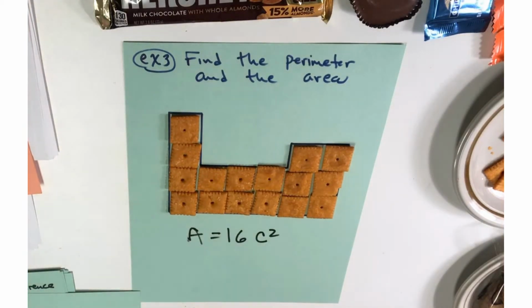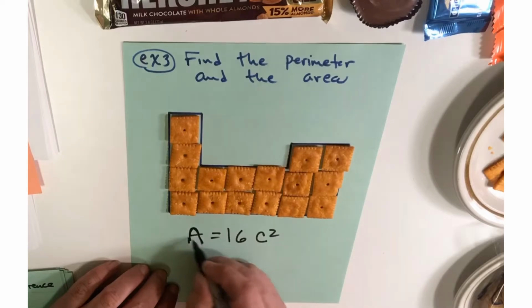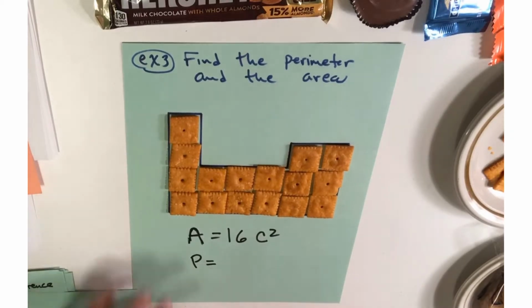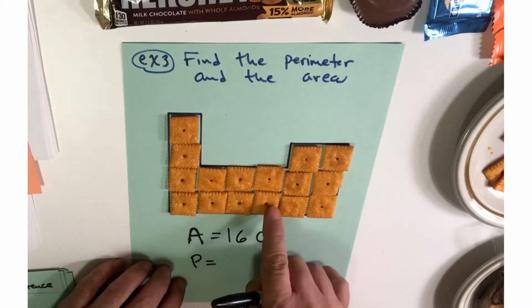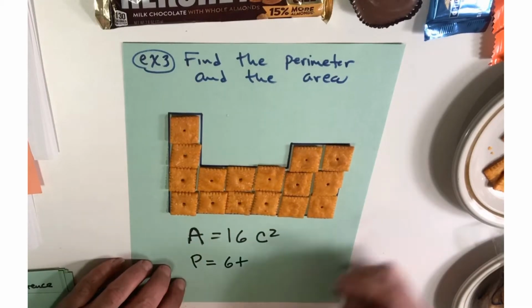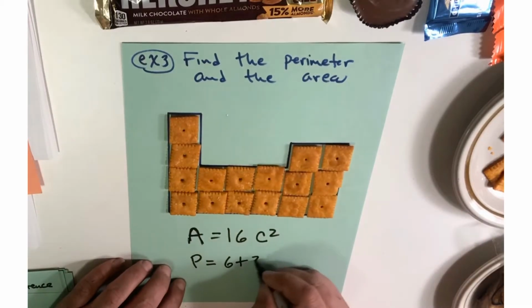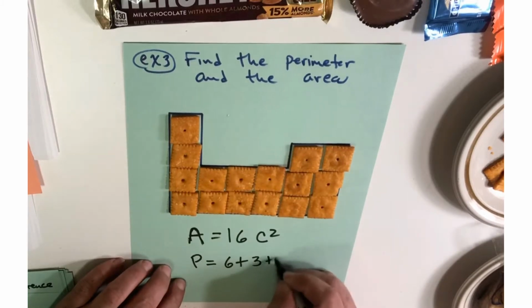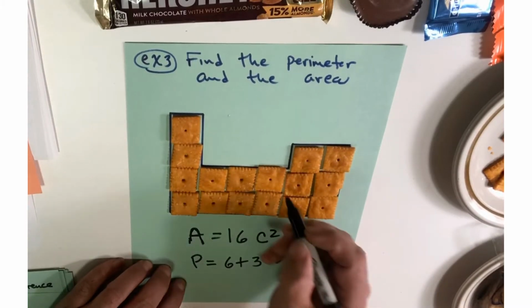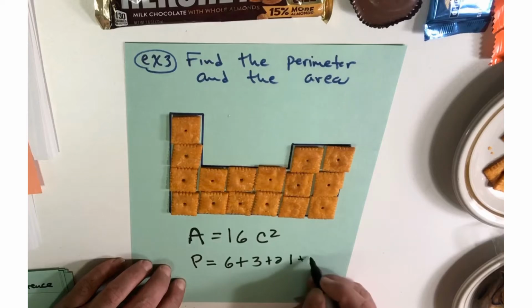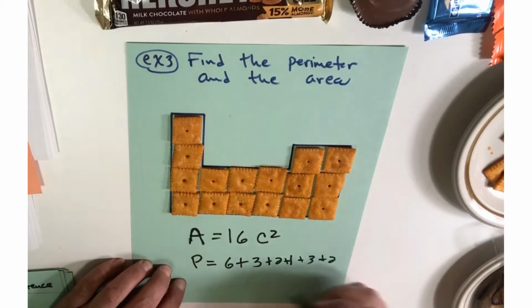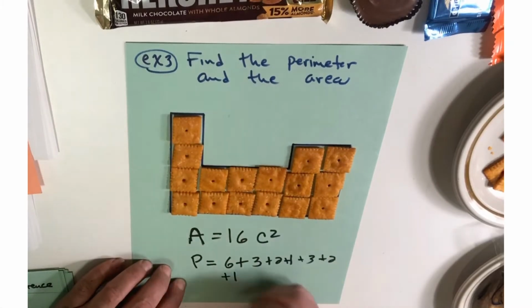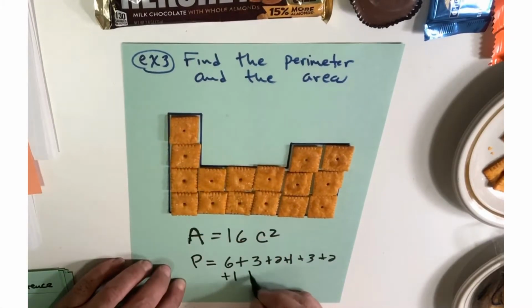Okay, what about the perimeter? Well, with perimeter, you have to be a little bit more cautious. That's because you got to go all the way around and count. 1, 2, 3, 4, 5, 6. 1, 2, 3. 1, 2. 1. 1, 2, 3. 1, 2. Oops. 1. 1, 2, 3, 4.